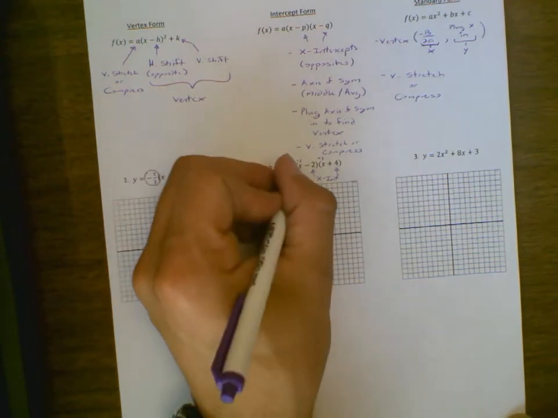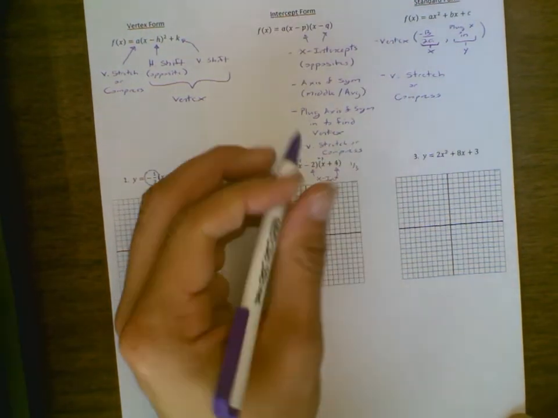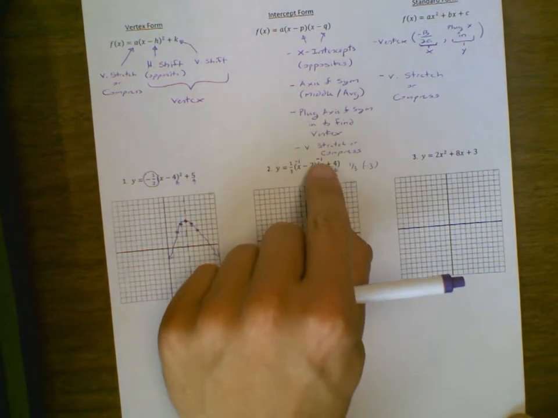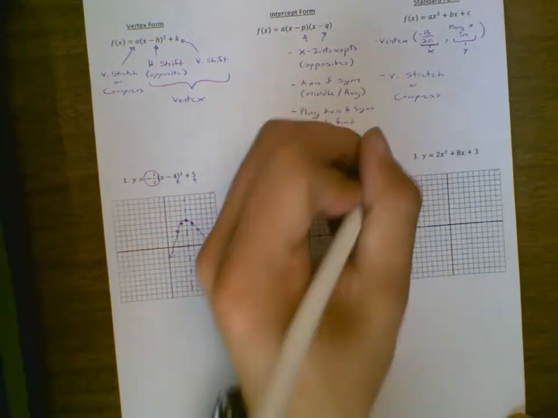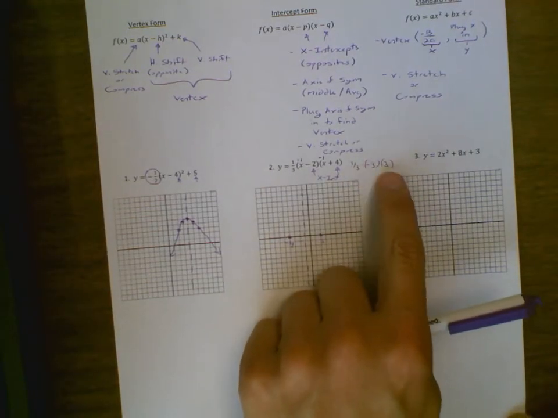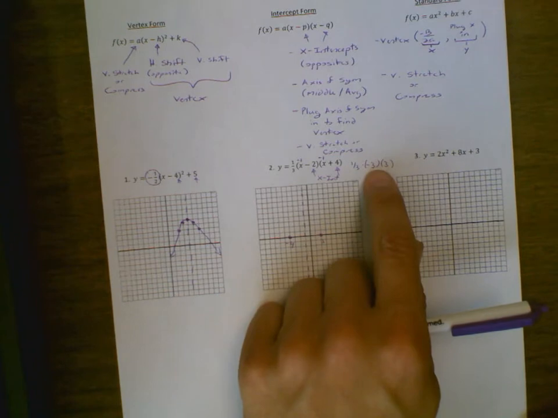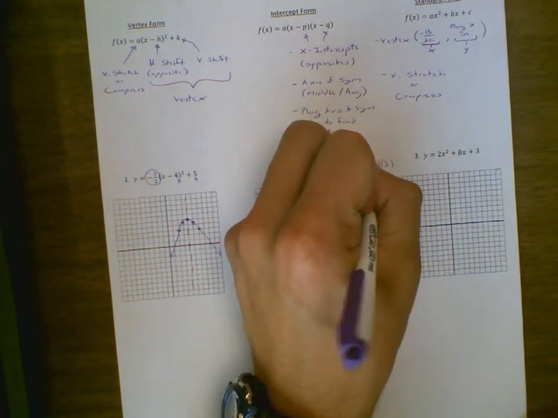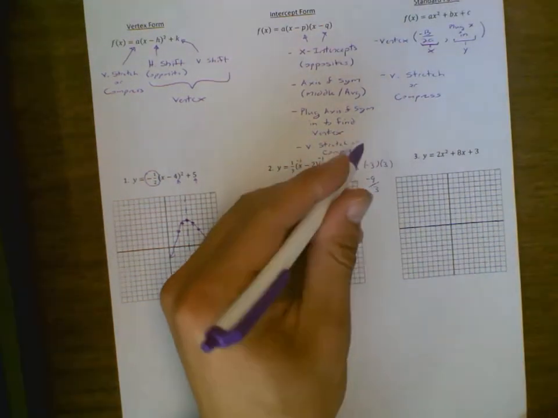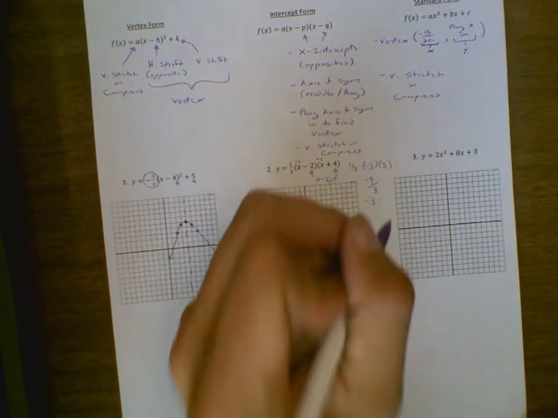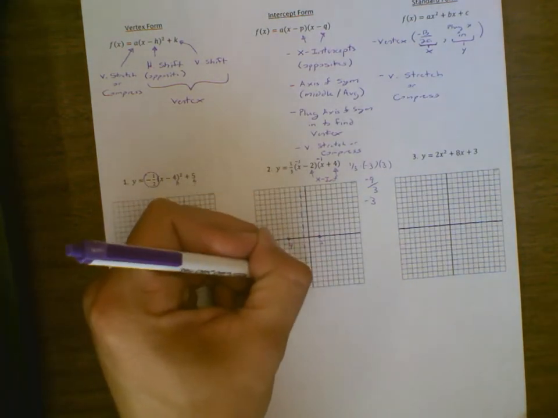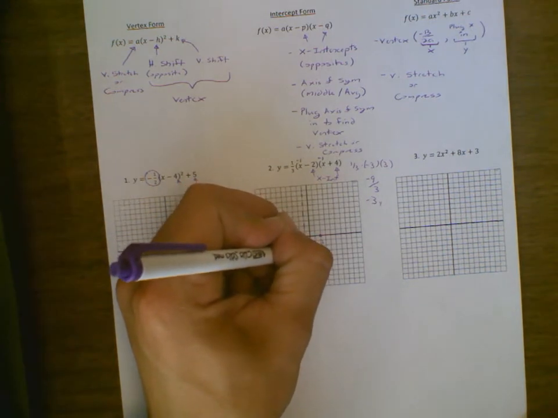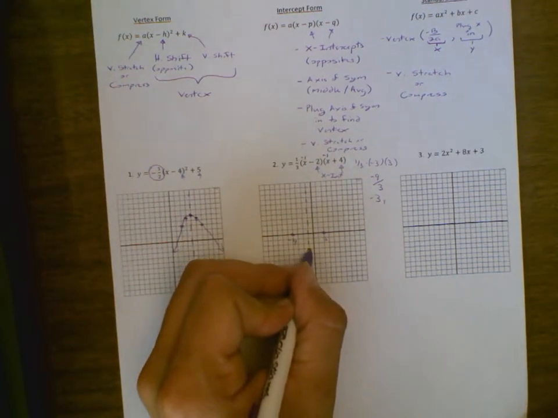So if we do this, I'm going to get 1/3 times -1 minus 2, well, that's just -3. And then if I take -1 plus 4, well, that's +3. And then I just want to multiply these together. So 3 times -3 is -9. -9 times a third is -9/3, and -9 divided by 3 is -3. So on my axis of symmetry, I know the y coordinate is -3. So I'm going to go down 1, 2, 3, and that is where I'm going to put the vertex.